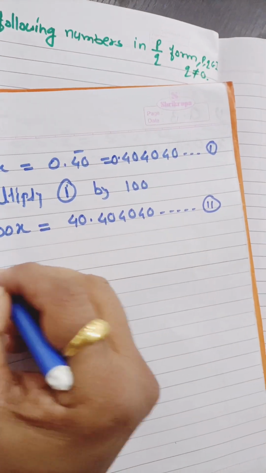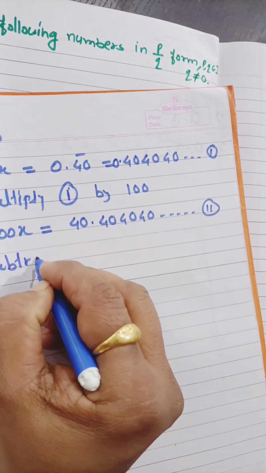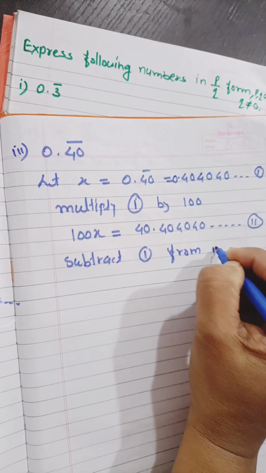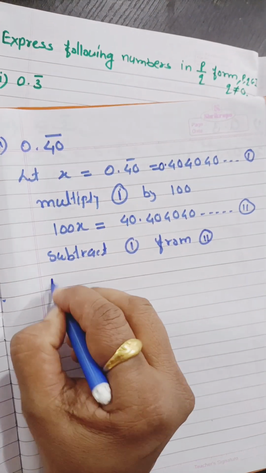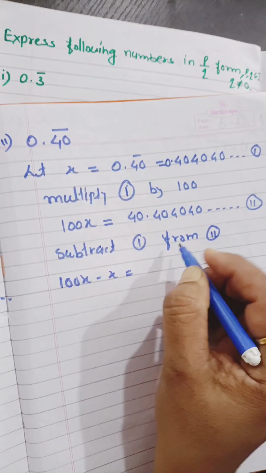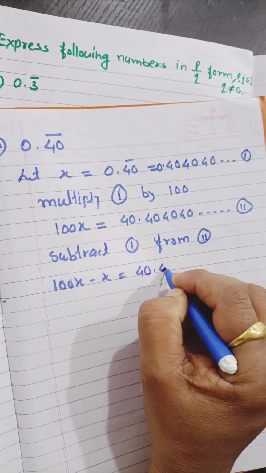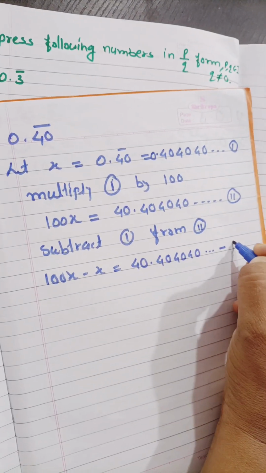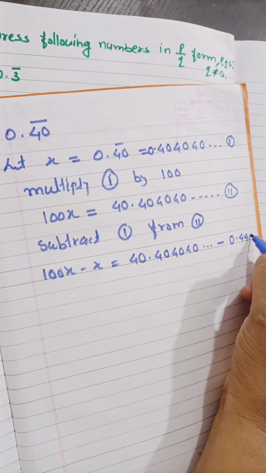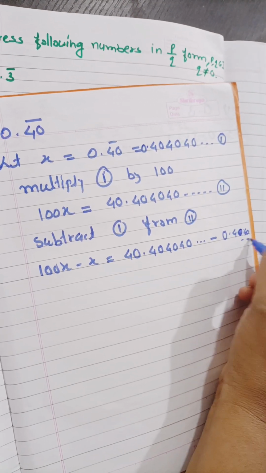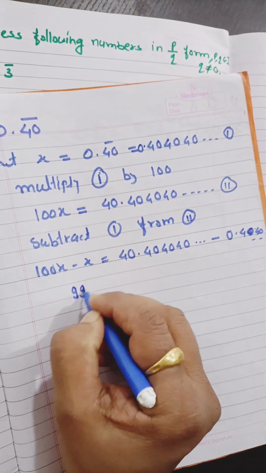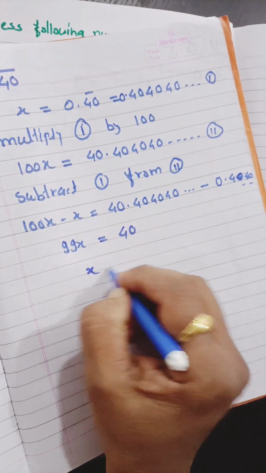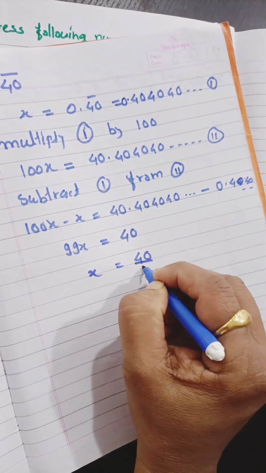Now subtract 1 from 2. So what will happen? 100x minus x equals 40. You can avoid this step if you can do it directly. 0.4040 and so on. So on this side it is 99x and here it is 40 simply. So our ultimate x is 40 divided by 99.